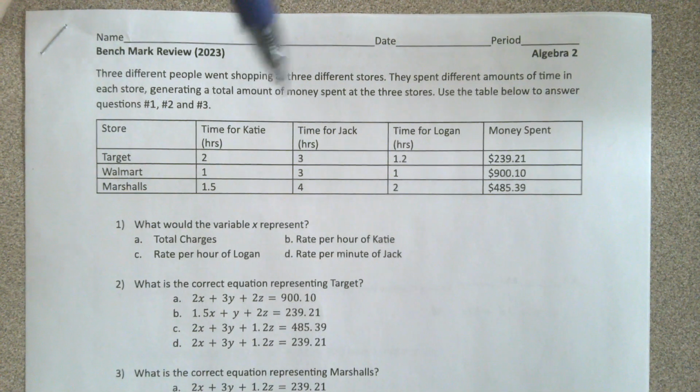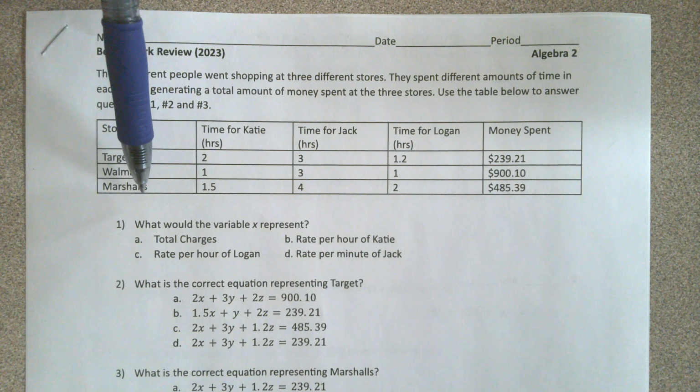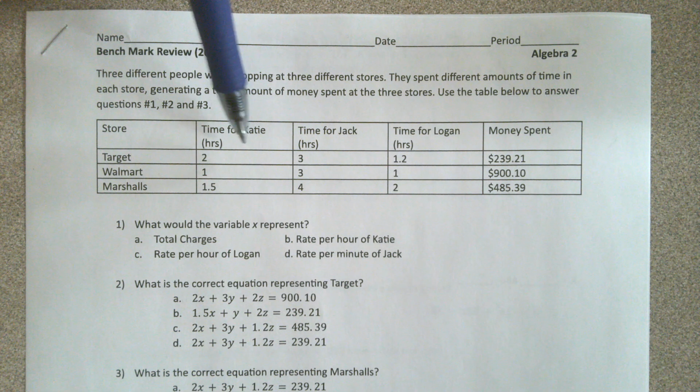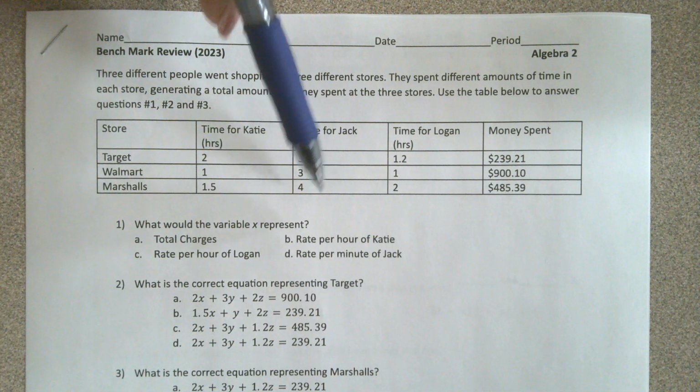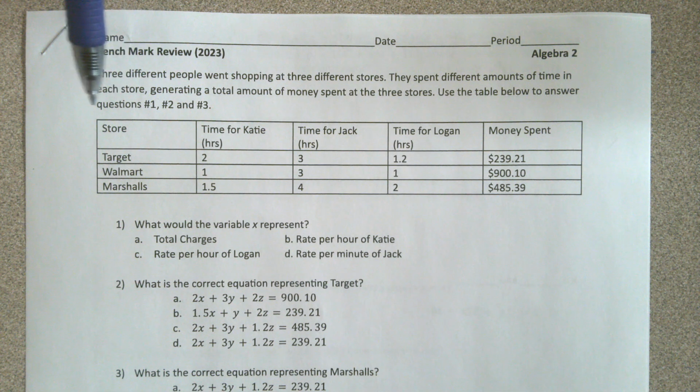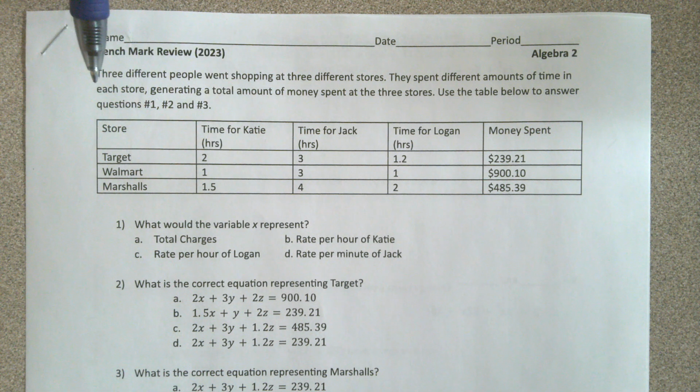So, our 3 people are Katie, Jack, and Logan. All 3 of them went to Target, Walmart, and Marshall's. So, this is the amount of time that they spent at each store. And then the big unknown is how much money they each spent at a store. That's what's kind of missing, the missing information. But we do know how long they were in each store.